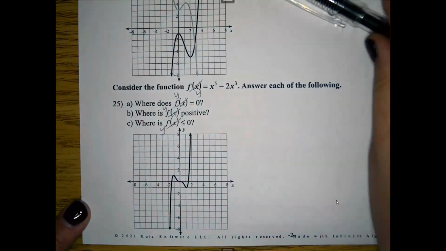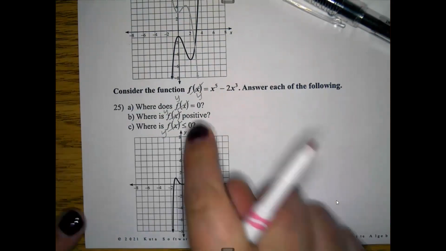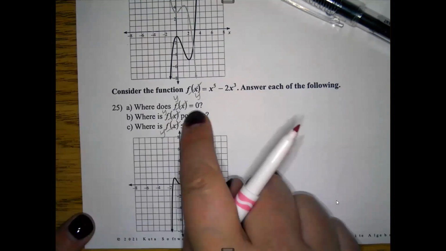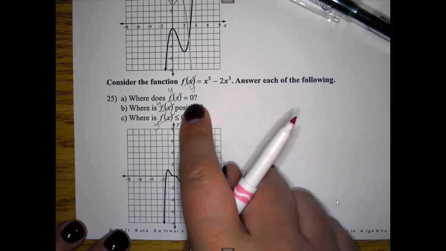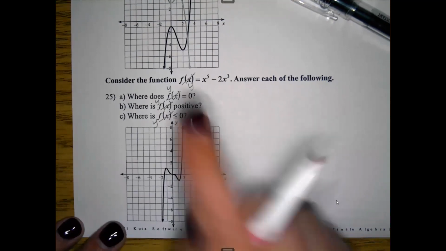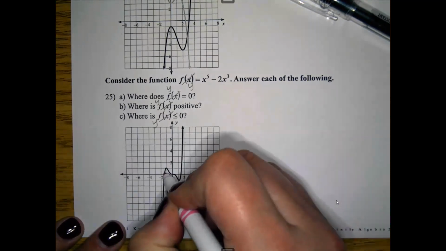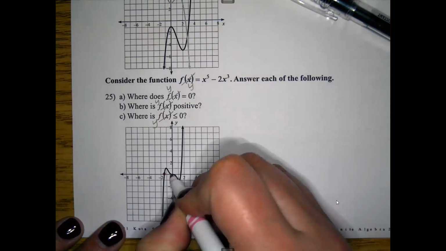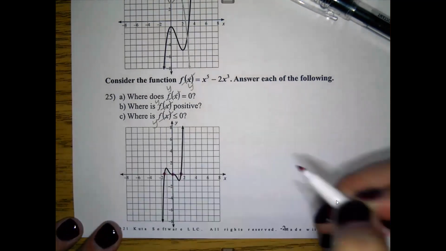Then I'm going to grab my colors and find all the places where y equals 0. What do we call those? Not y-intercepts, x-intercepts. So we got an x-intercept here, x-intercept there, x-intercept there.